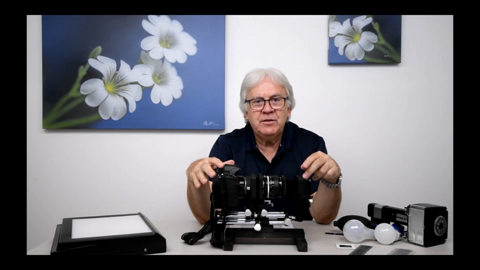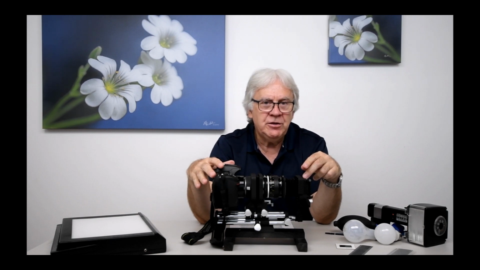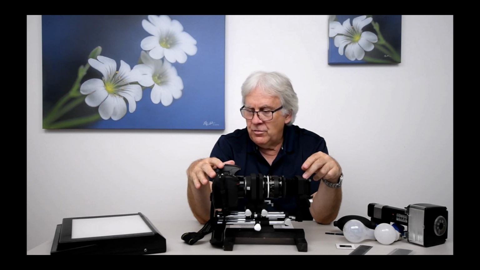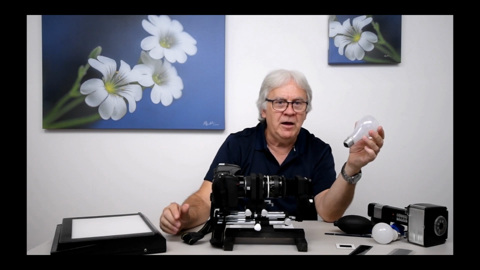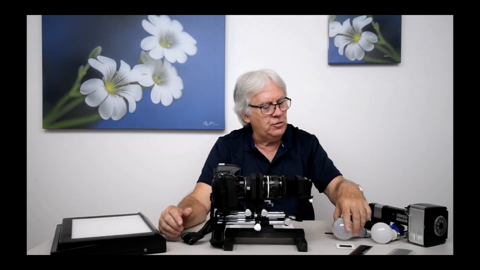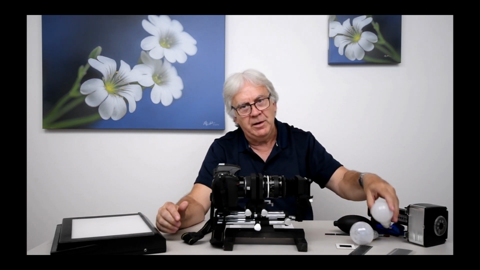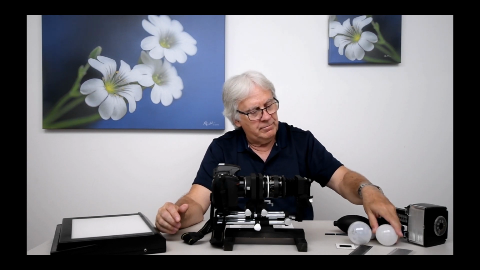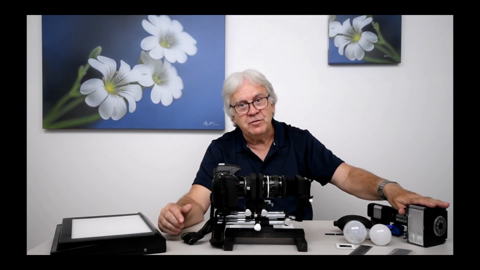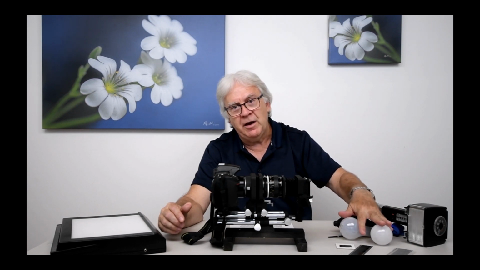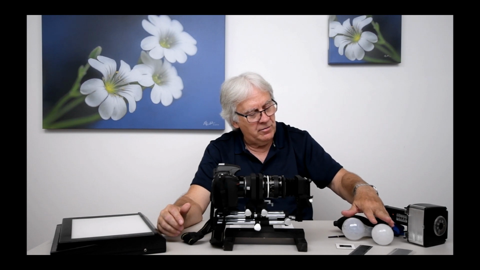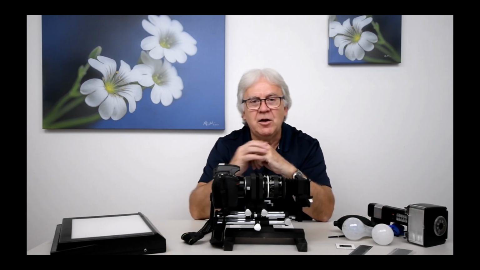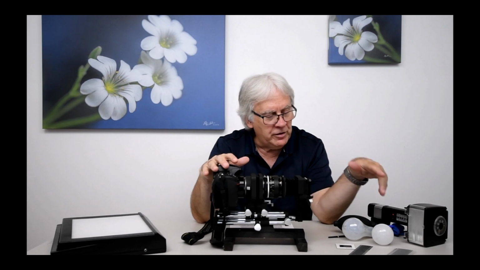Make sure also that you don't get any variation in the color balance of your light source. No matter if you use a light table or if you use a tungsten light bulb like this one, or if you use an LED light bulb like this one, or a flash, doesn't matter. Make sure that you always use the same kind of source each time you do copy, and this way you can adjust the color temperature of your camera according to the light source.